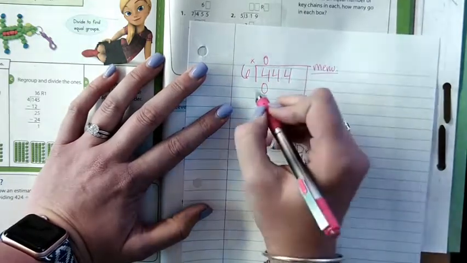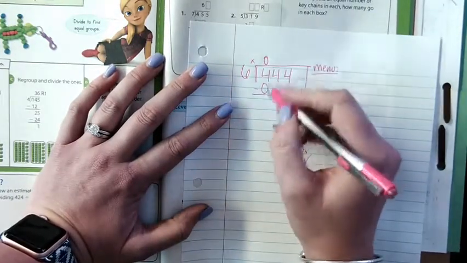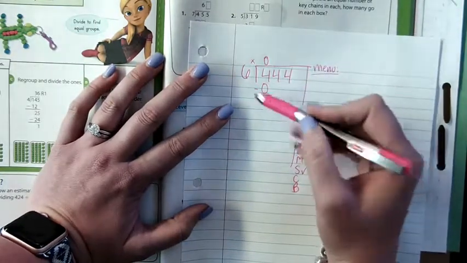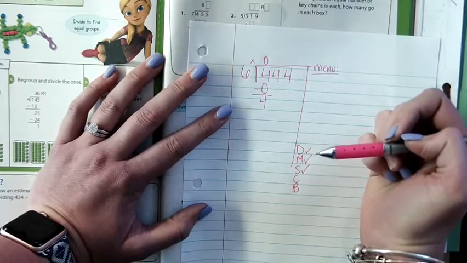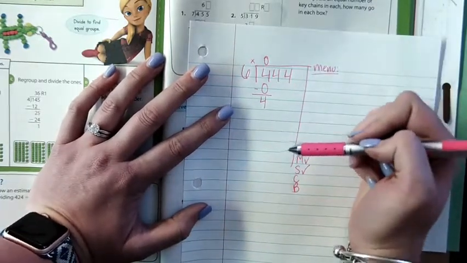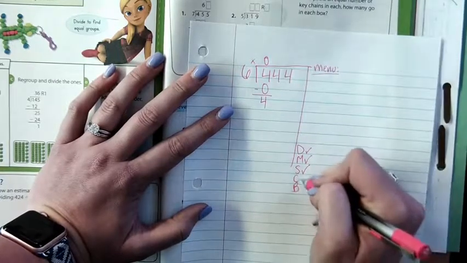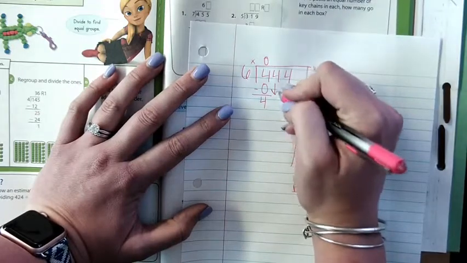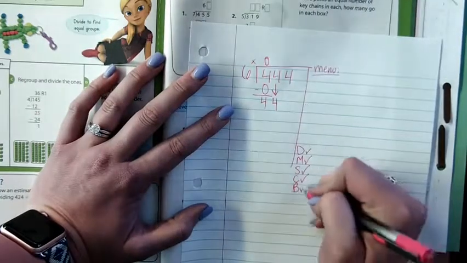Next, we need to subtract. 4 minus 0 is 4. Now we need to check, is 4 less than 6? Yes, it is. And if it was bigger than 6, we know we did something wrong and we need to go back and double check. So 4 is definitely less than 6. Our B tells us to bring this 4 down.